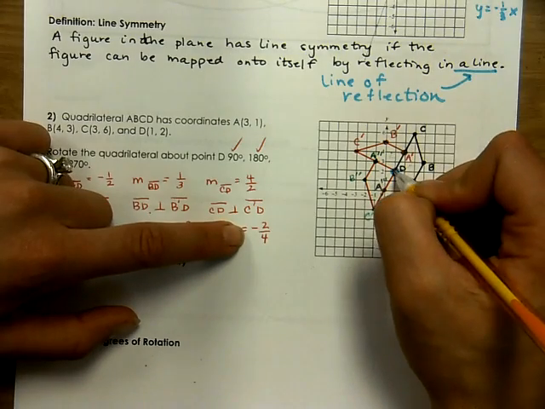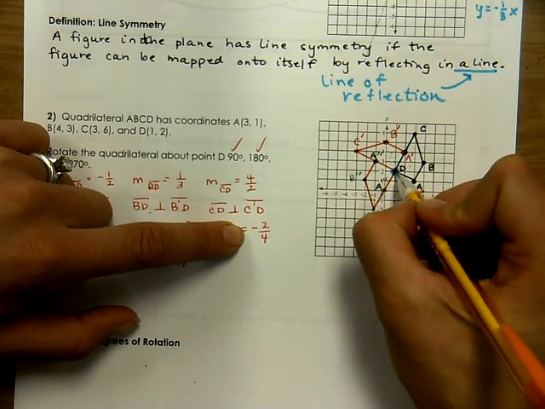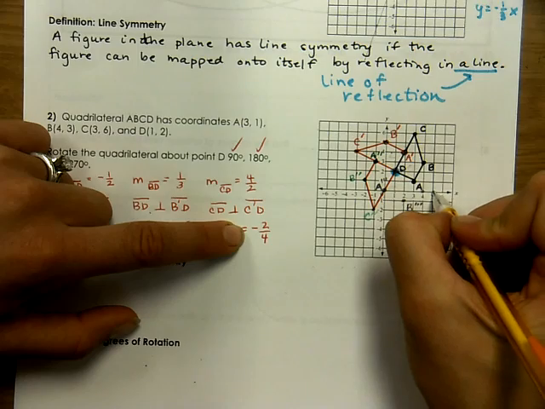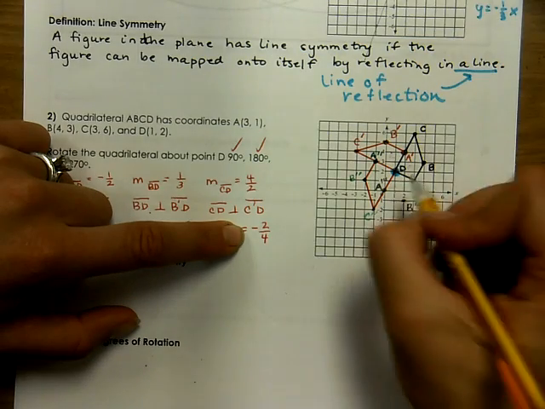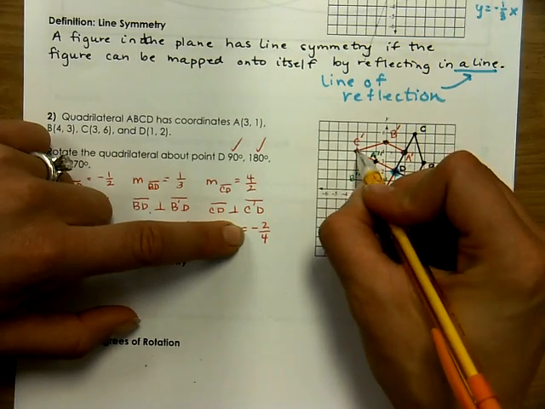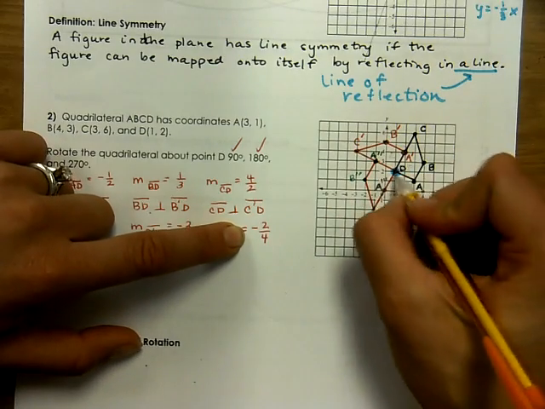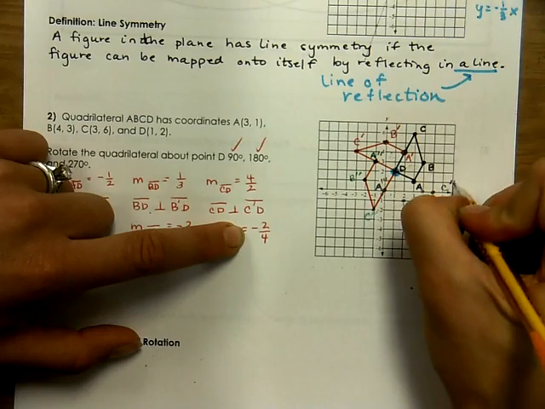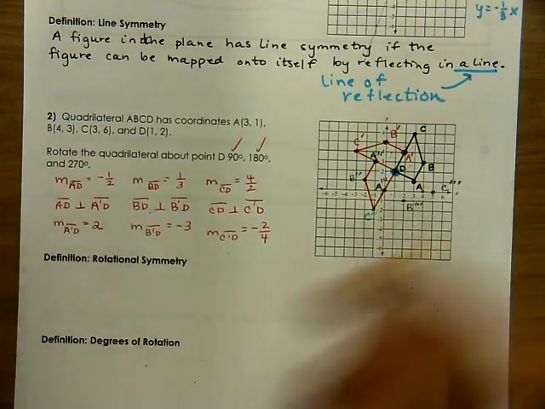So the opposite reciprocal would be down 2 to the right 4, either over here or up to the left 4. Well, that's where 90 degrees counterclockwise is. 90 degrees clockwise would be right here. So there's C triple prime.